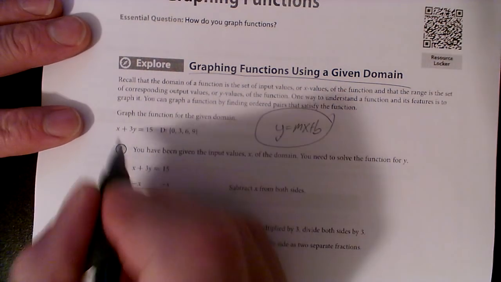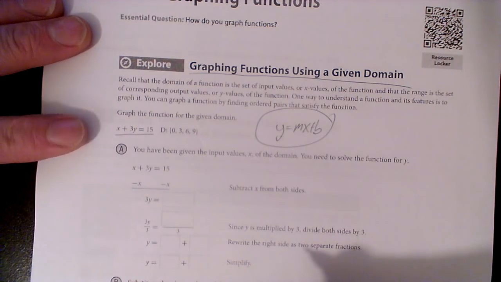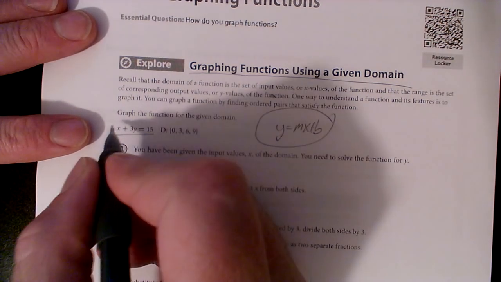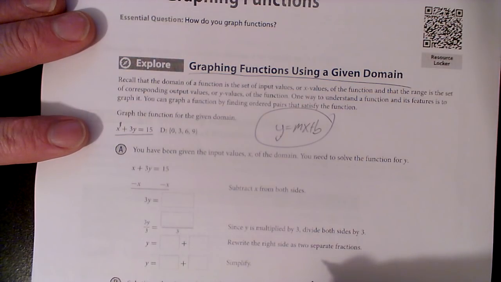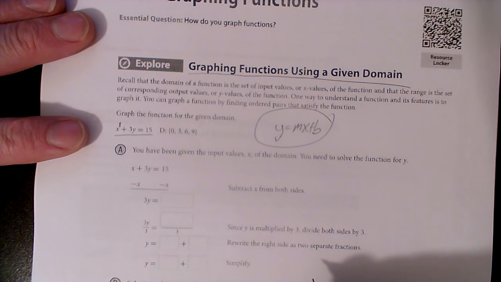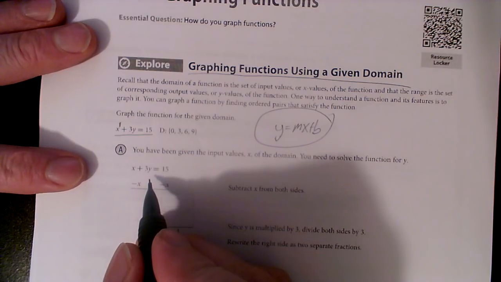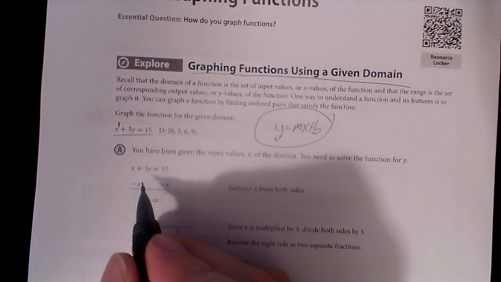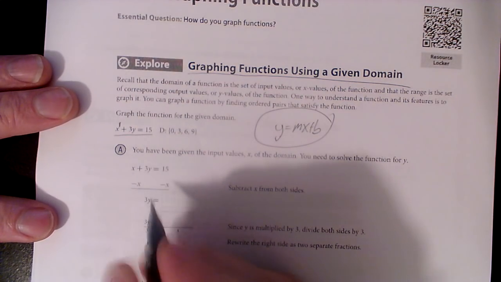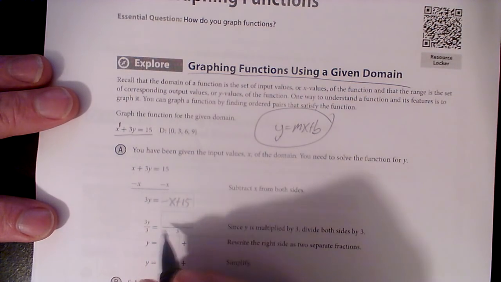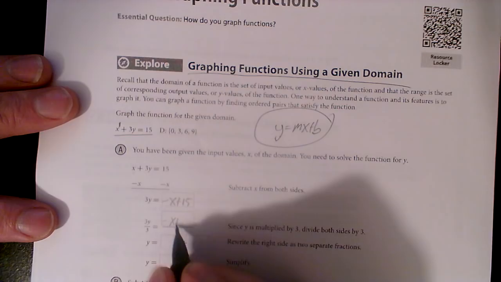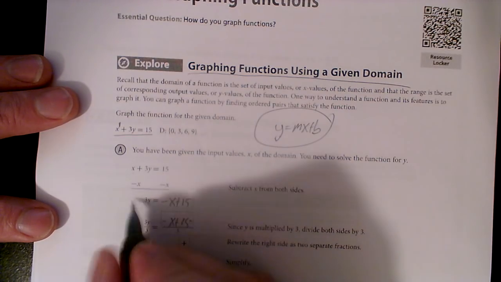Alright, so we're going to graph this function, which even though it doesn't look like it, is a linear function. You can tell because the x is to the first power, y is also to the first power, right? And in order to do that, just like we did literal equations, we're going to solve it for y. So if you subtract x from both sides, negative x plus 15, we're going to divide the whole thing by 3 in order to get y by itself.